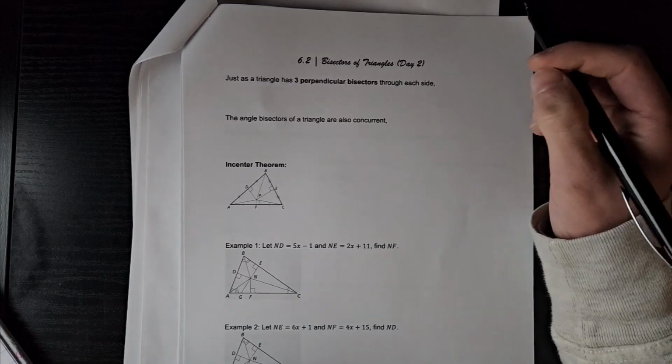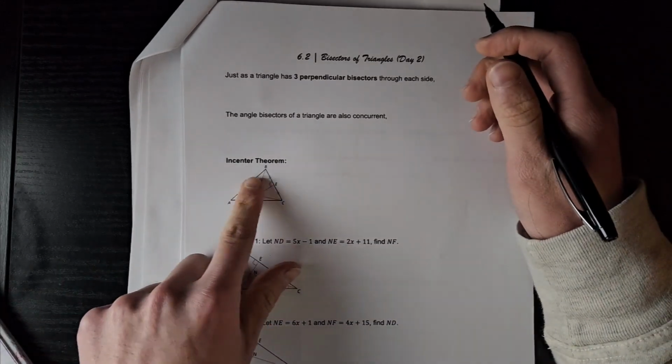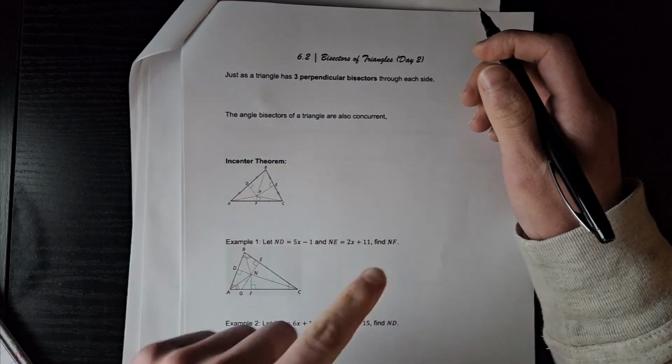In our case, we are going to be learning a new thing. And you see, look at here, the incenter theorem.